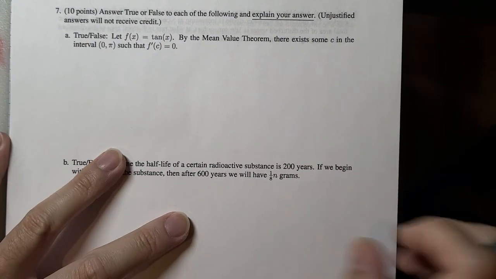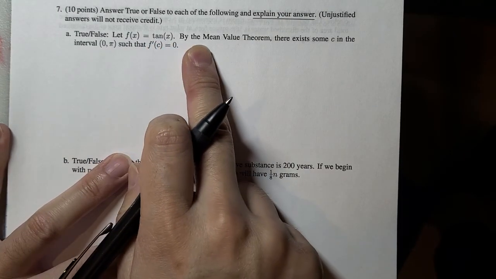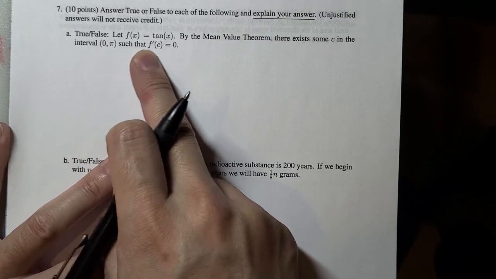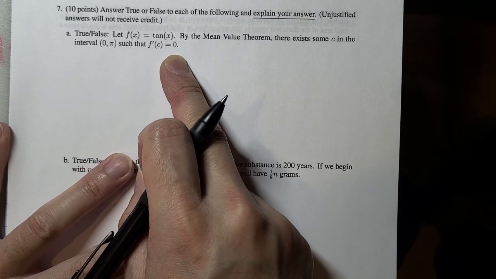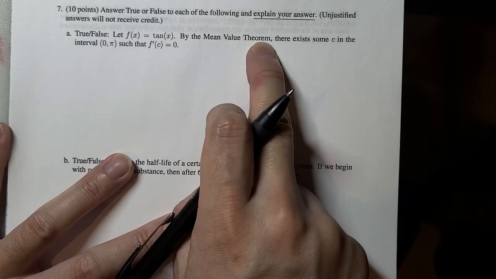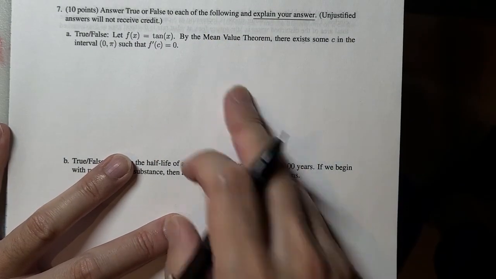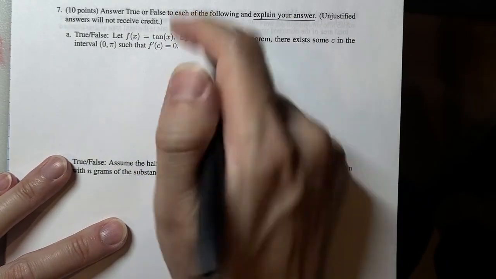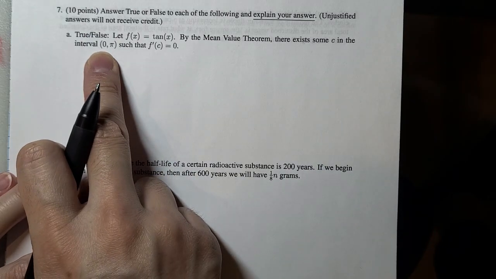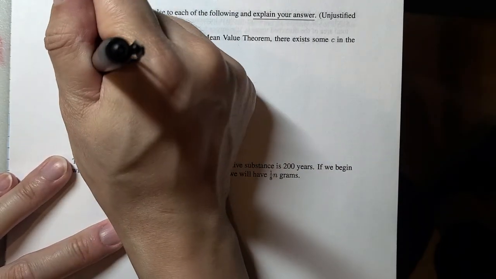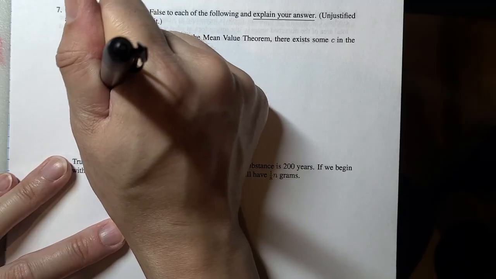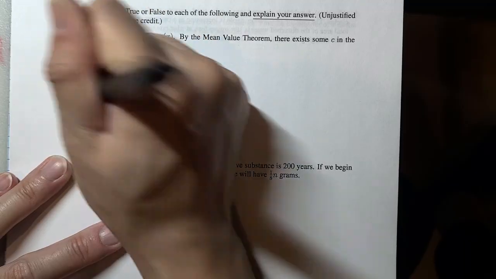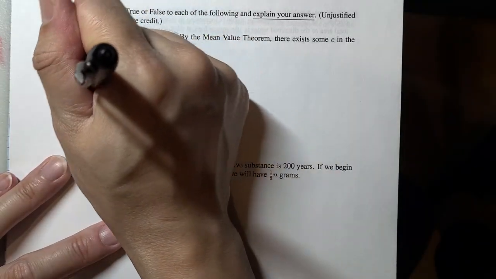Okay. Let f of x be tangent x. By the mean value theorem, there exists some c in the interval 0 to pi such that f prime of c is equal to 0. Remember, one of the conditions for mean value theorem, I don't even need to remind you what it is, per se. One of the conditions has to be f needs to be continuous. In this interval, 0 to pi, remember how the tangent looks?